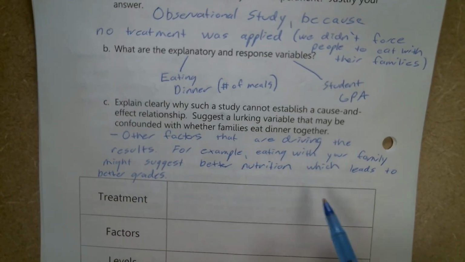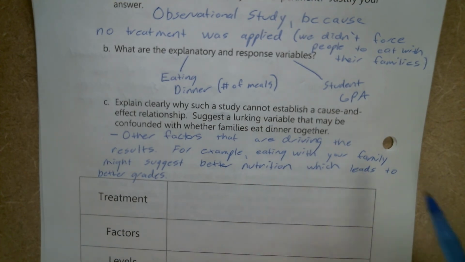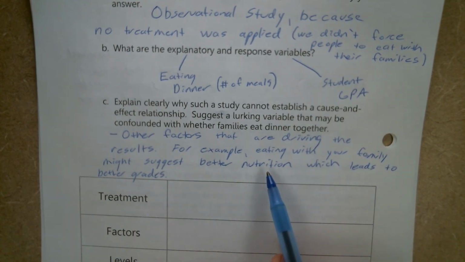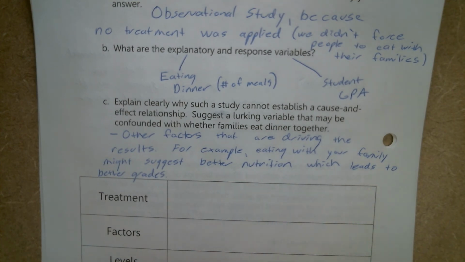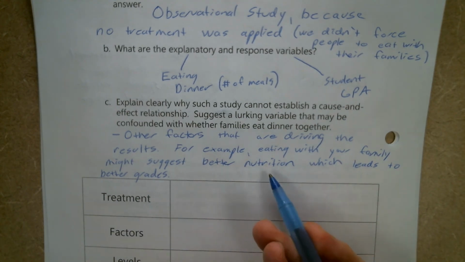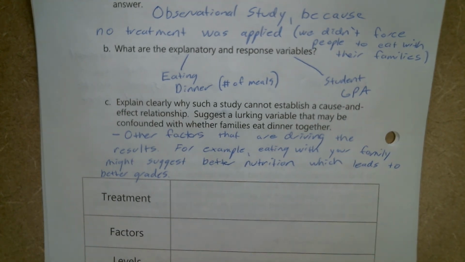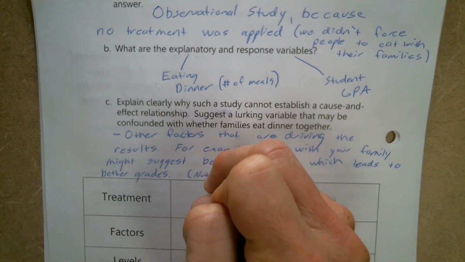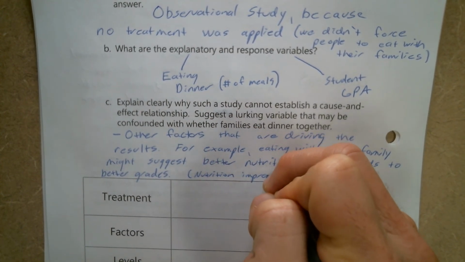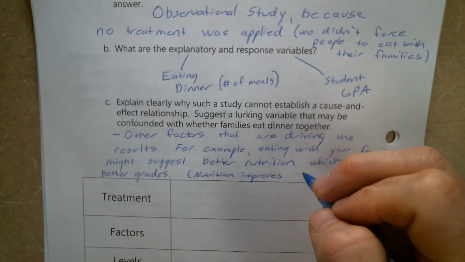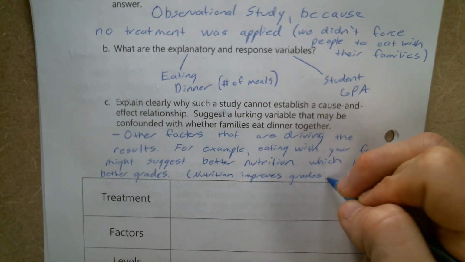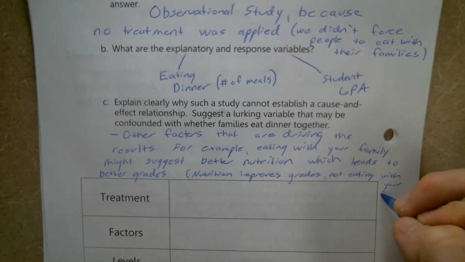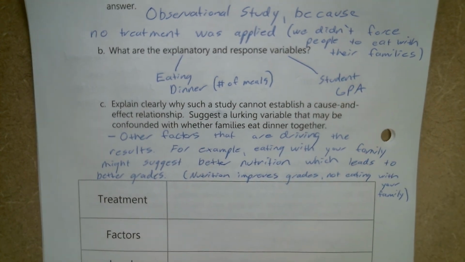So again, the family part is irrelevant, but since it moves in the same direction as better nutrition, we mistakenly attribute credit to eating with your family when the credit really belongs with nutrition. Again, I'm not saying that this is actually the case here. There might be another factor. Maybe there's something else you can think of, but this is just one example. So the idea here is that nutrition improves grades. And again, I'm not saying nutrition does improve grades. I'm just saying hypothetically. Not eating with your family. All right. So that's the idea here.